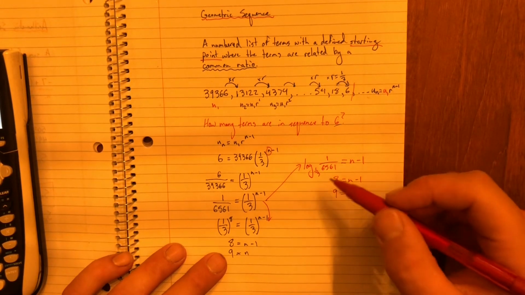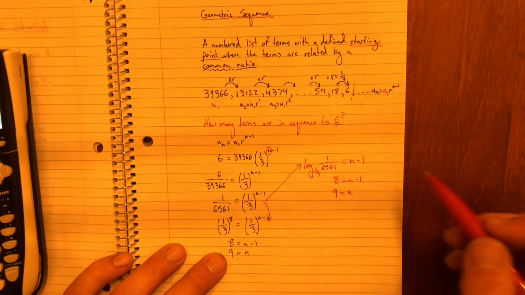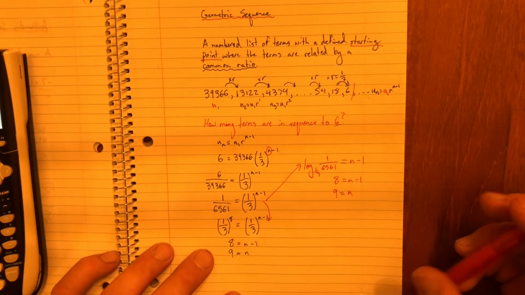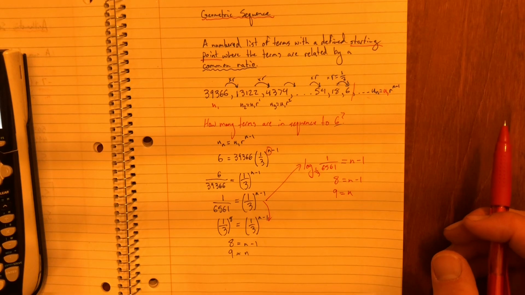And even if we didn't know our powers, to get from here to here, we could just use logarithms to get there. So that's a geometric sequence. Darn it, I almost got through this video without making that mistake.